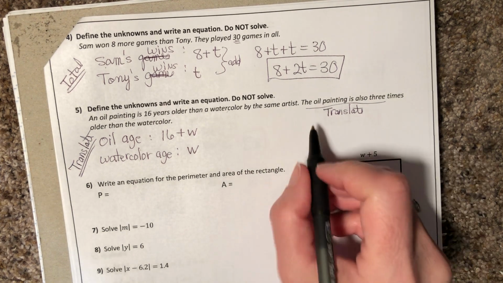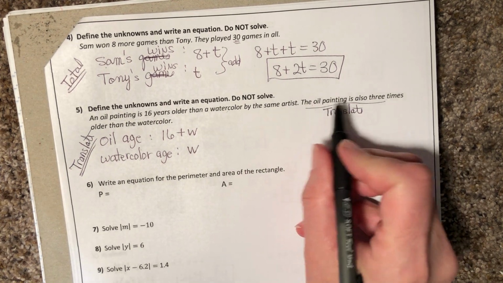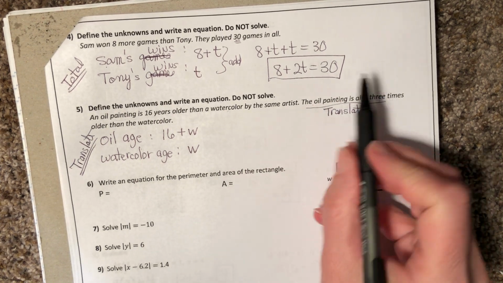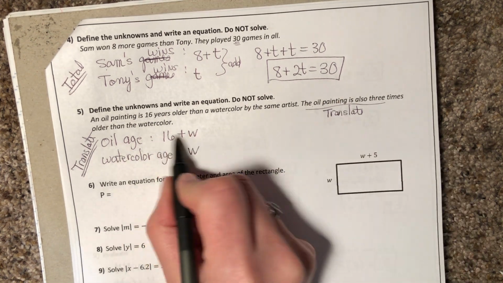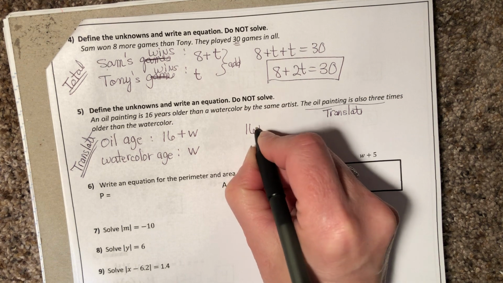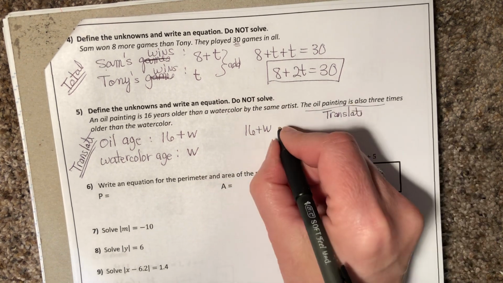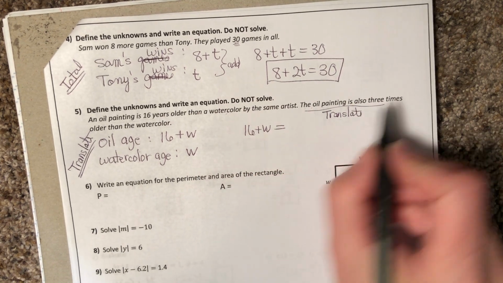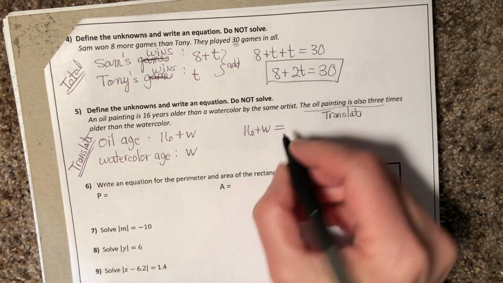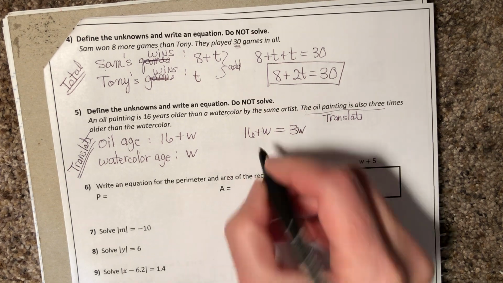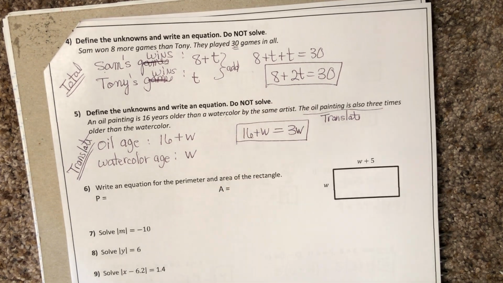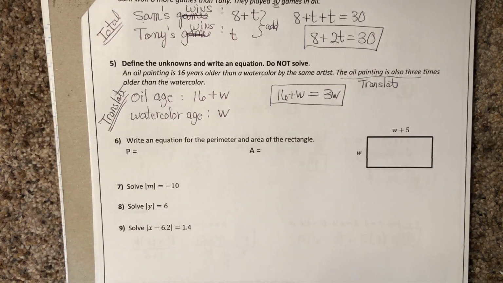Now translating, it says the oil painting. Remember, left to right, don't just combine stuff together. The oil painting means 16 plus W. Next word is equals. 3 times older than the watercolor. That means 3 times the watercolor. There's my equation. Number 6.